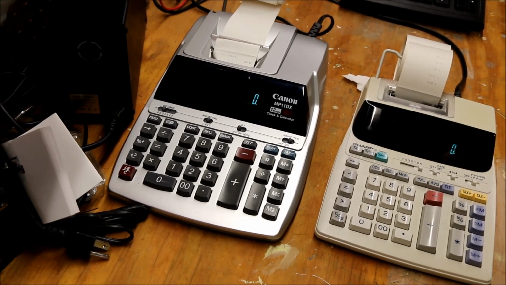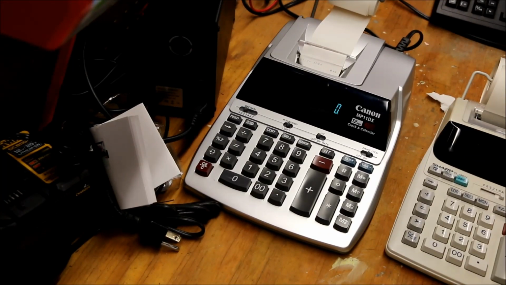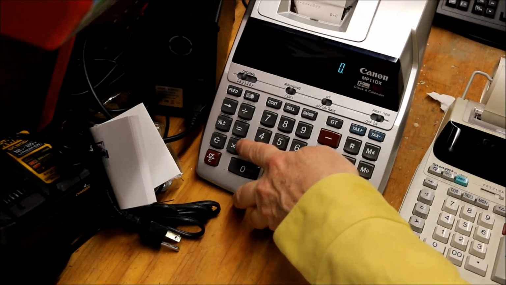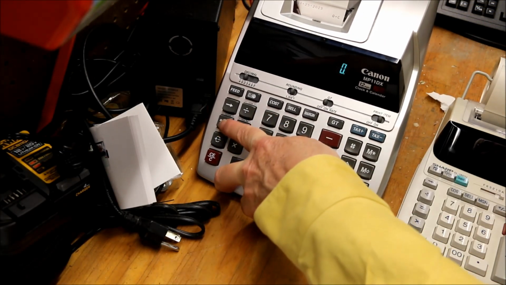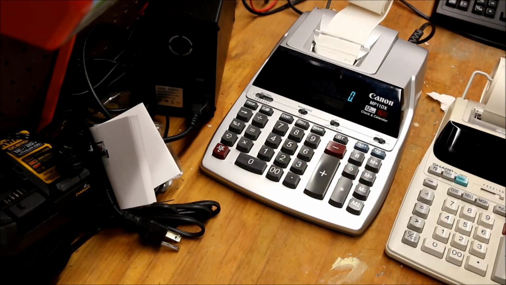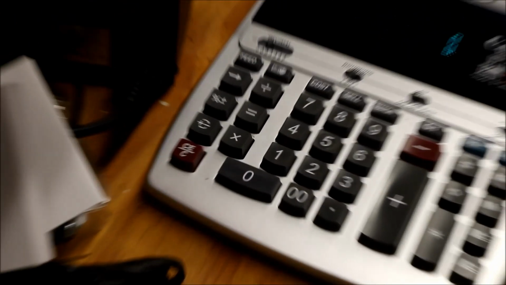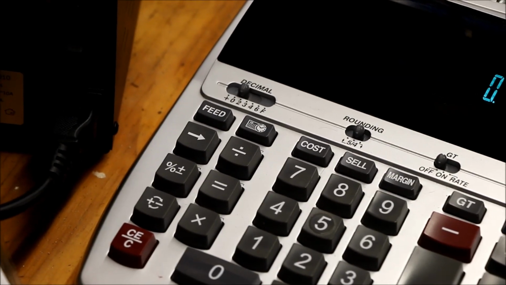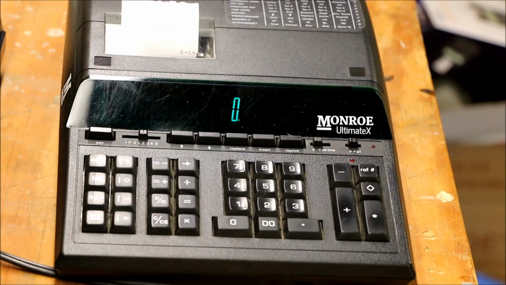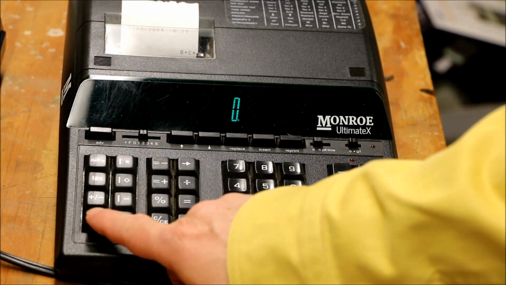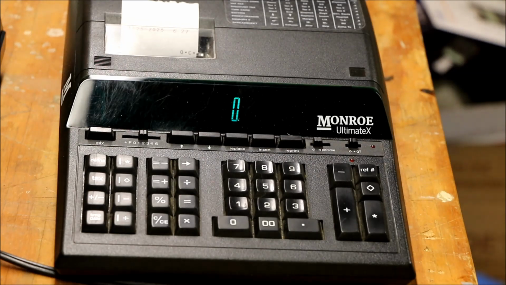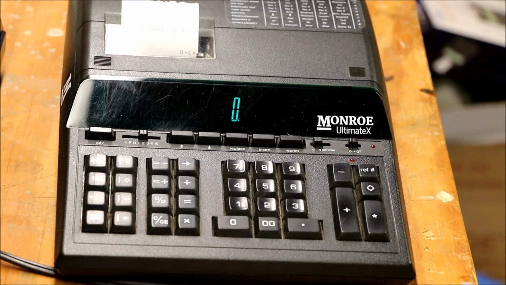On the Canon, while you're setting the date and time, you can use these keys here, AM, PM, 12/24, and format, to change whether it's AM or PM, 12 or 24-hour time format, or the other one, that format key is for the date. On the Monroe, to change the date and time format, you press define, date, time 1 to change the format of the date, or define, date, time 2 to change the clock format from 12 hours to 24 hours.